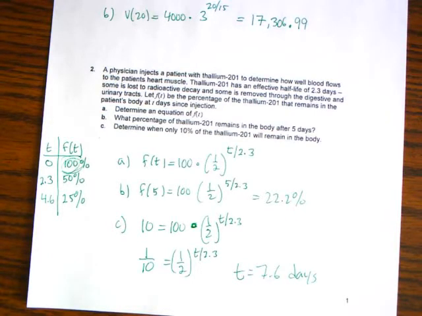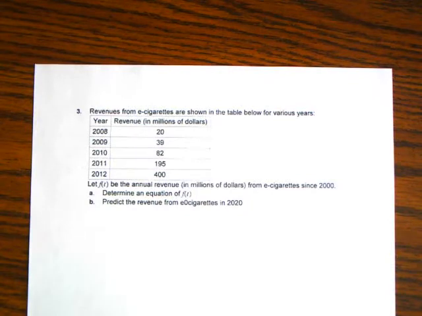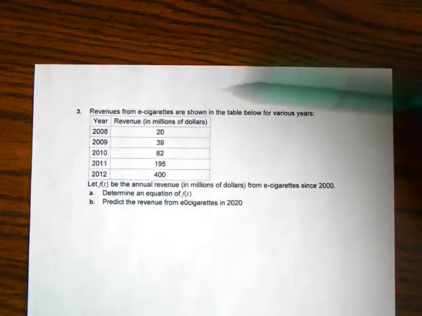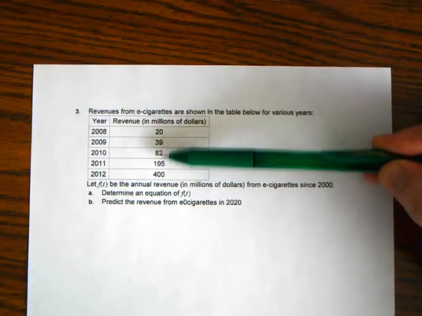All right, our last question in this section. Revenue from e-cigarettes are shown in the table below for various years. Let f of t be the annual revenue in millions of dollars from e-cigarettes since 2000. All right, so the thing is, find an equation. What we should notice is this data is exponential. And the reason I notice it's exponential is I notice that it's almost doubling every time.